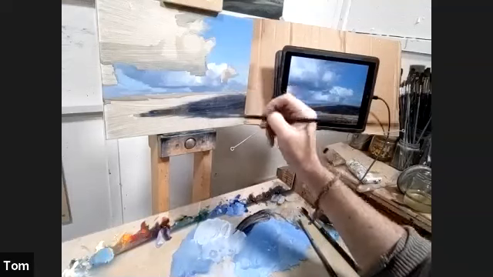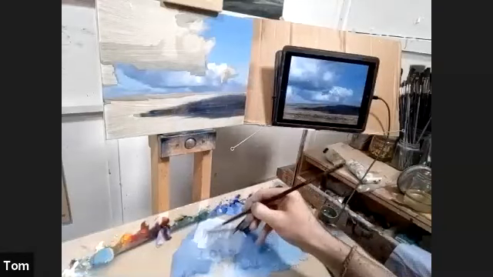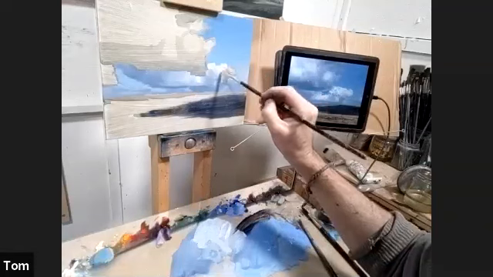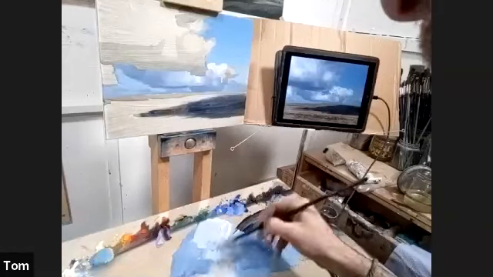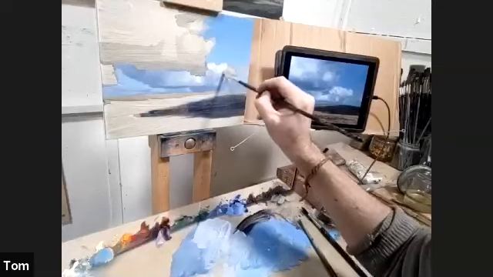So this is almost like a patchwork. I'm hopping between brushes loads now, because it's a real mixture of lights and darks. Tonal ranges that you're working with, yeah.